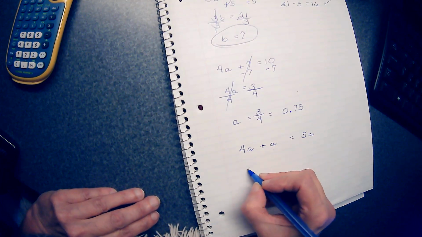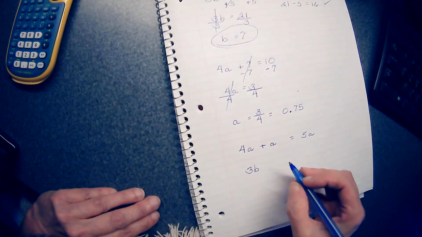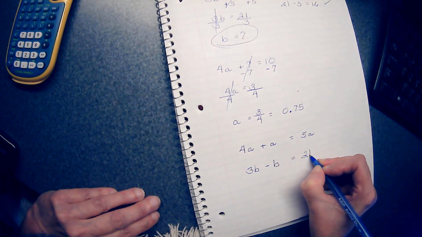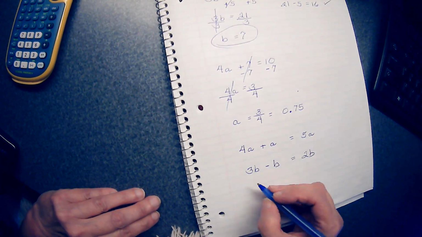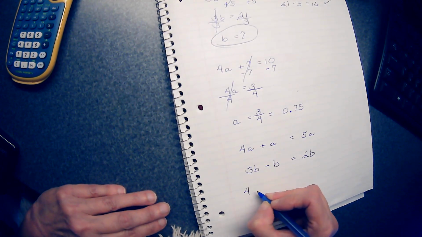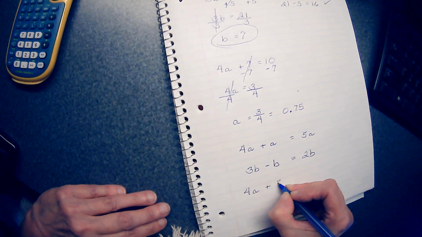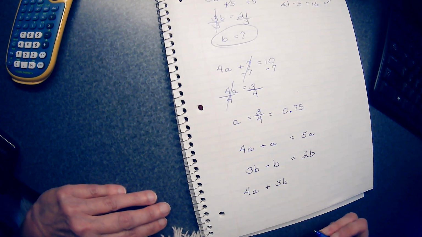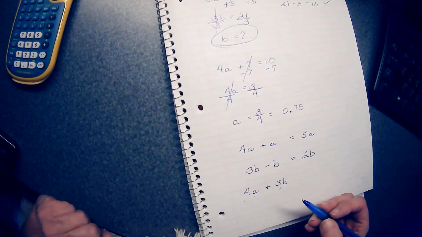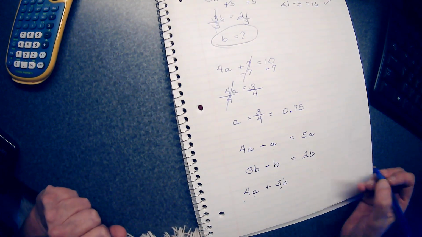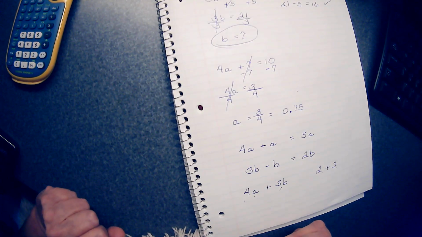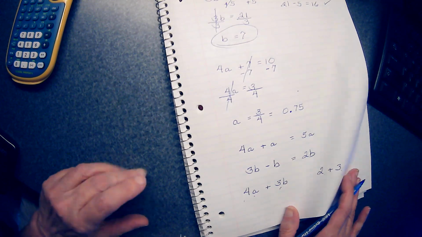If I had 3 bears and I'm subtracting a bear, I'm left with 2 bears, okay? But if I have 4 antelope plus 3 bears, I don't want to put those together. Those are unlike terms. I can't group them together. Just like whole numbers are like terms, 2 plus 3, those are like terms also.